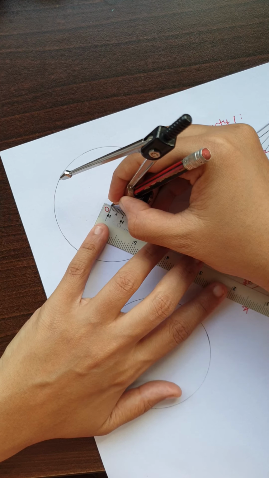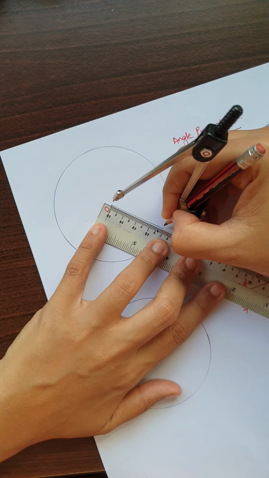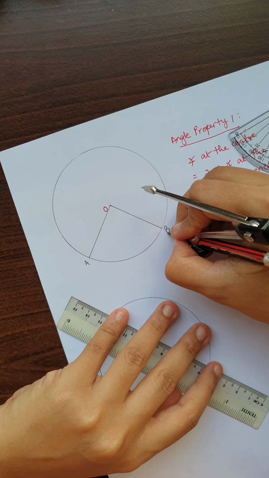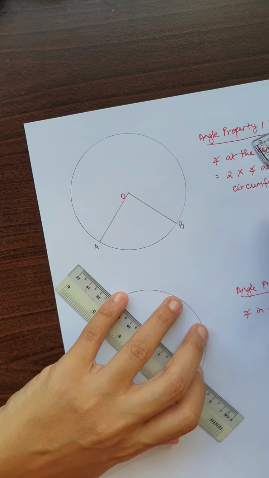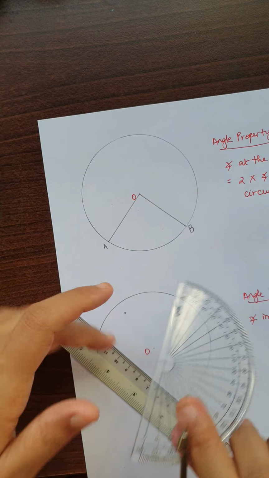Let me just try it out. I think it should work fine. Okay, this point here, B. So I have drawn AOB. Let's measure angle AOB. So I have measured this angle. It is about 88 degrees.